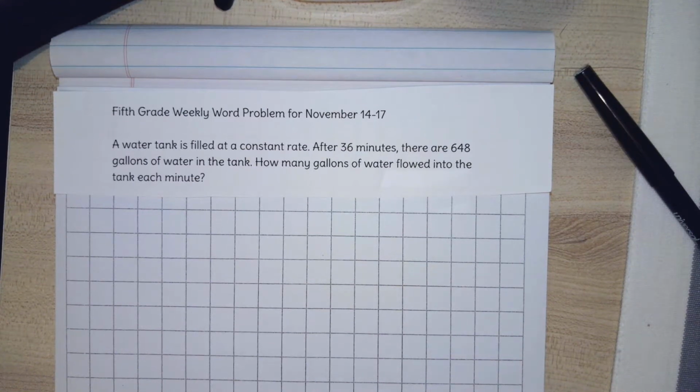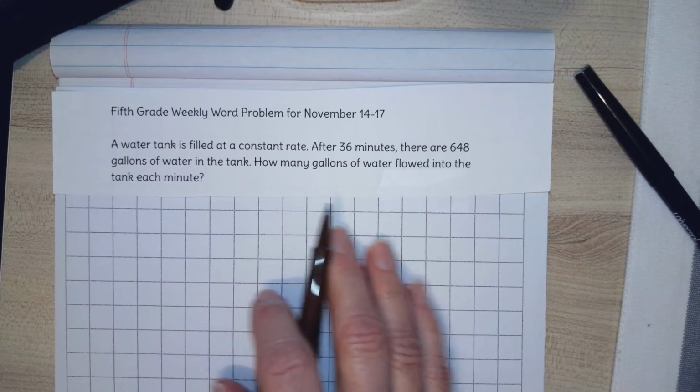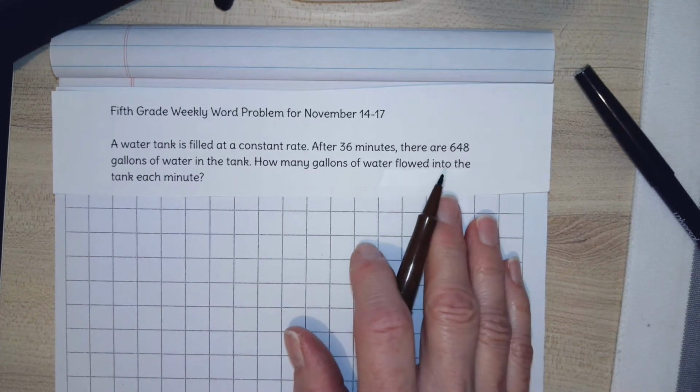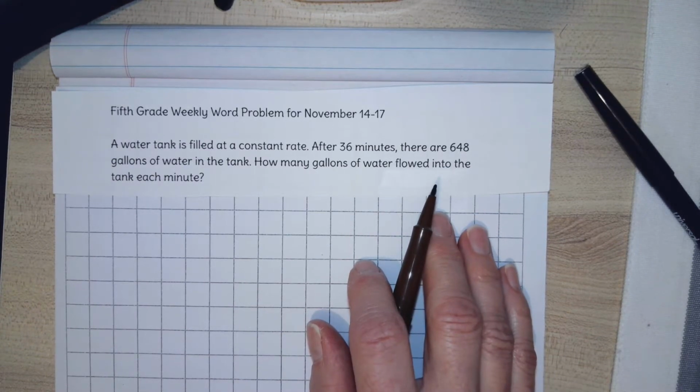This is the 5th grade weekly word problem for November 14th through 17th. A water tank is filled at a constant rate. After 36 minutes, there are 648 gallons of water in the tank. How many gallons of water flowed into the tank each minute?